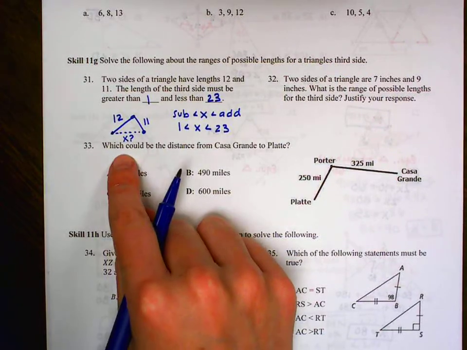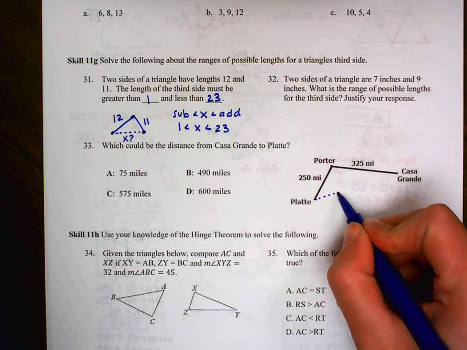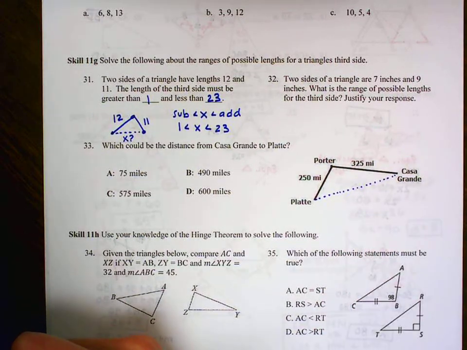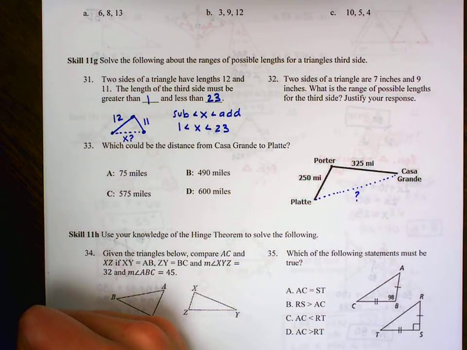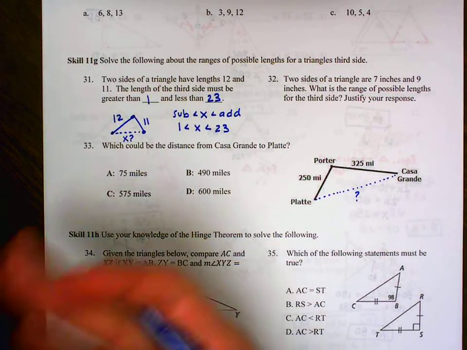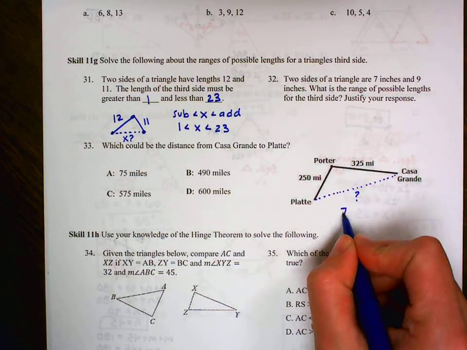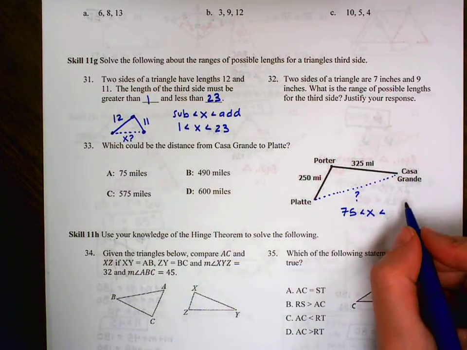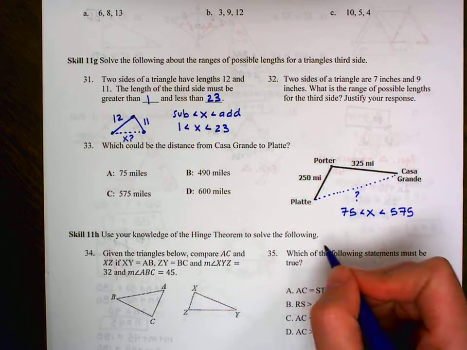Let's look here. It says, which could be the distance from Casa Grande to, I don't know if it's Platte or Plate, but it's one of them, probably. So what's the value of this third side? Well, the way we figure out the range of values is we add and subtract. If I subtract these, I get 75. If I add them, I get 575. I need the value that's in between.